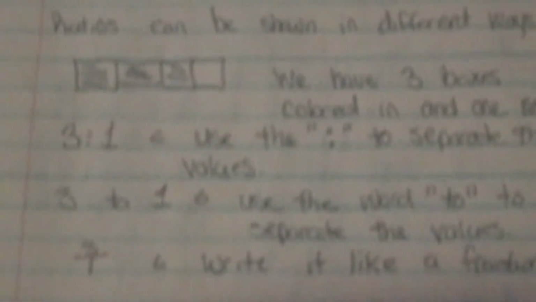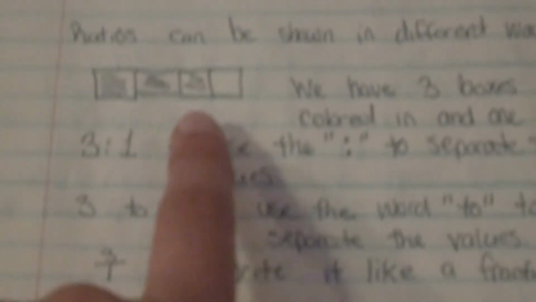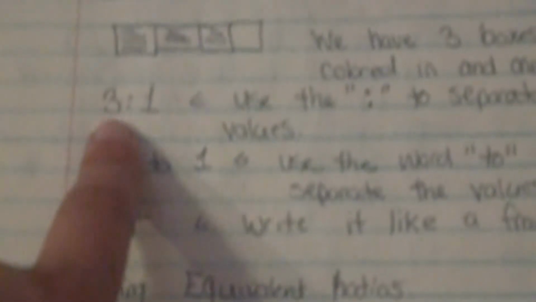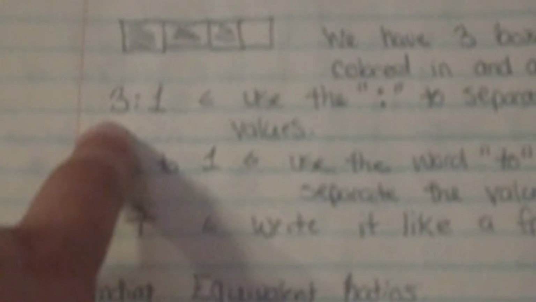So ratios can be shown in three different ways. Over here we have 4 boxes and 3 of them are colored in and 1 is not. So we're going to look at 3 different ways to write this ratio, and we're going to compare colored to not colored. We can use a colon to separate the values, so it's going to be 3 colon 1 is one way.